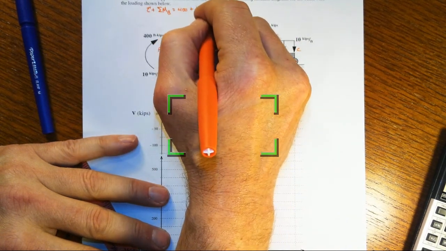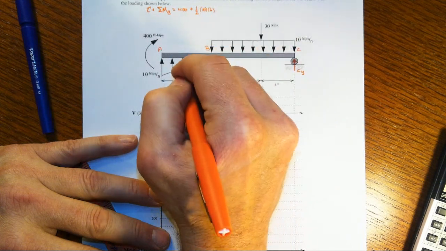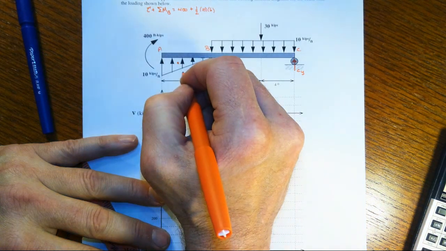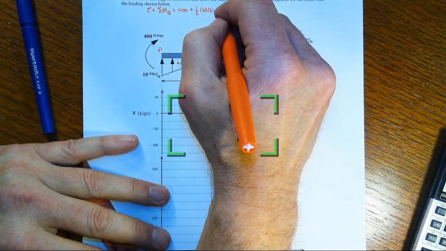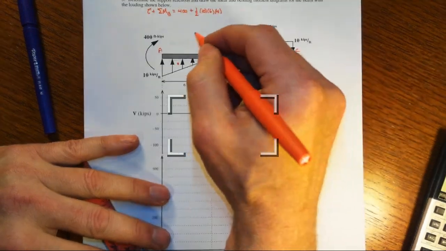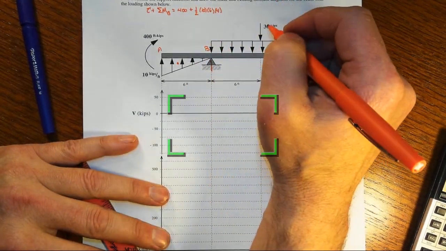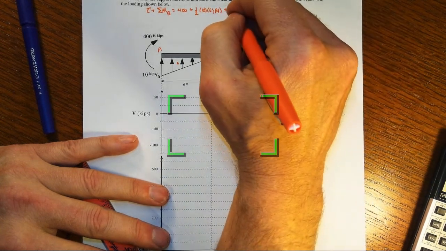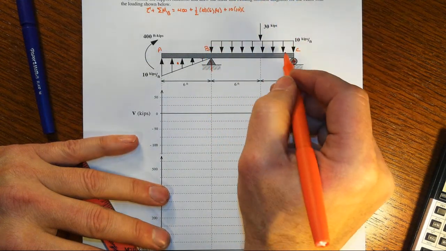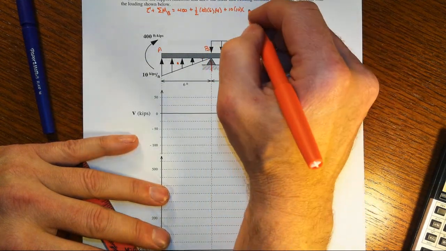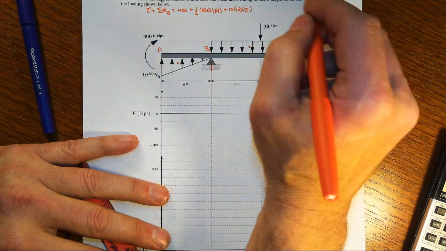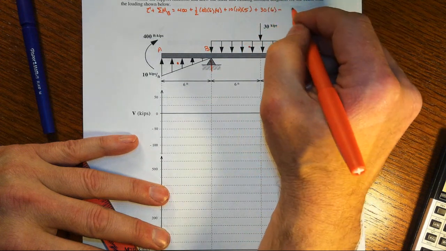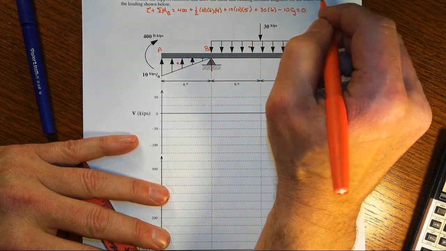That's 1/2 of 10 kips per foot times 6 feet. Its centroid will be at the 1/3, 2/3 point for that triangle. That would be 4 feet over, so 4 would be the moment arm for that one. That's all again going in a clockwise fashion. And then we got the distributed load at 10 kips per foot times 10 feet, also clockwise. Its moment arm is 5 feet from B. Plus then the 30 kips times its moment arm of 6, minus 10 times CY, all equal to 0.